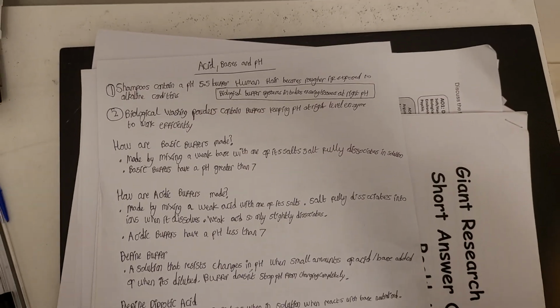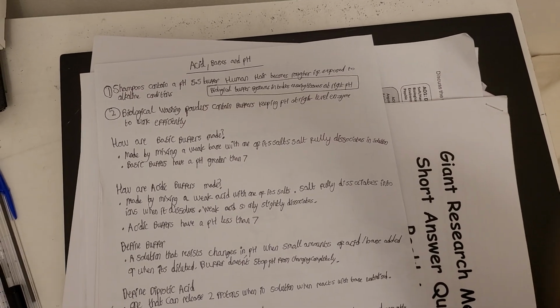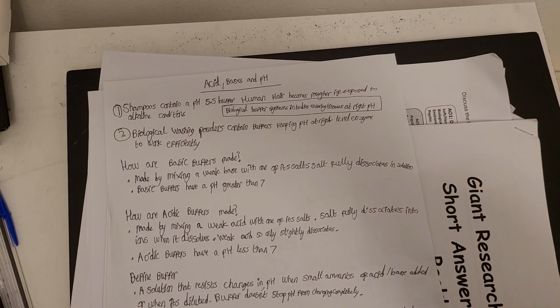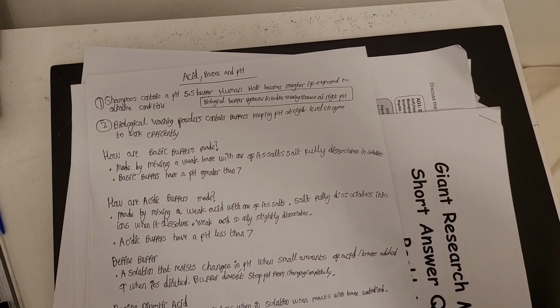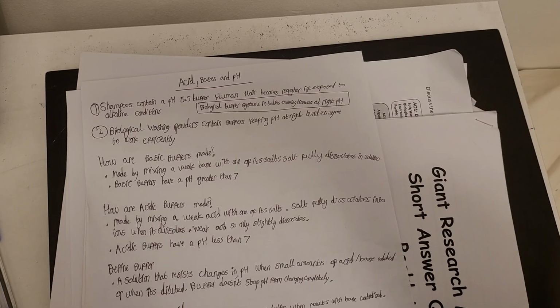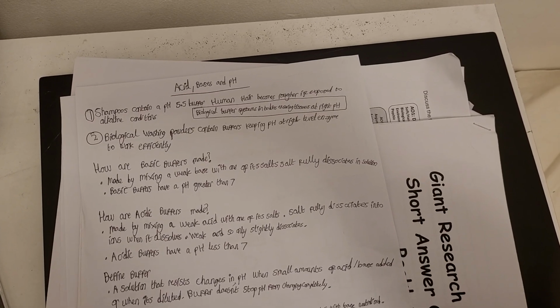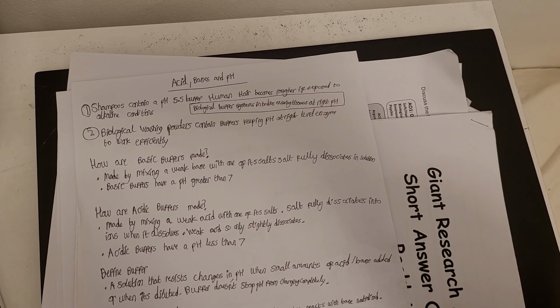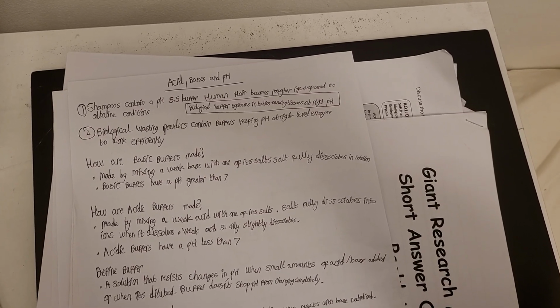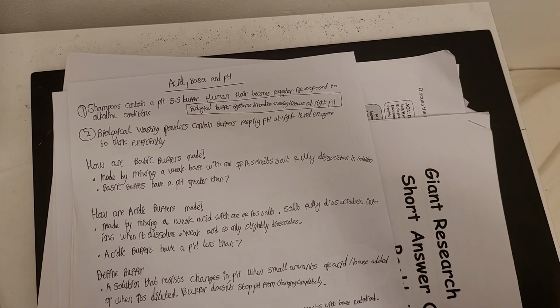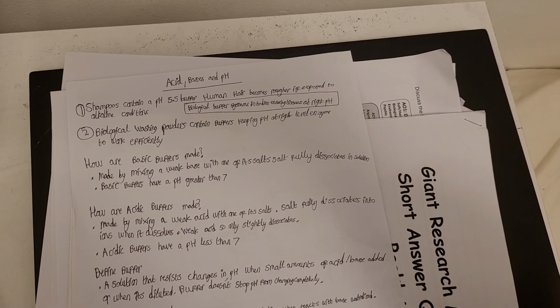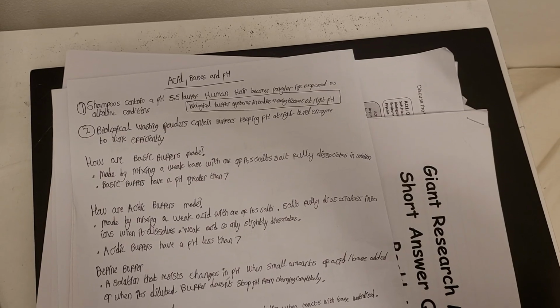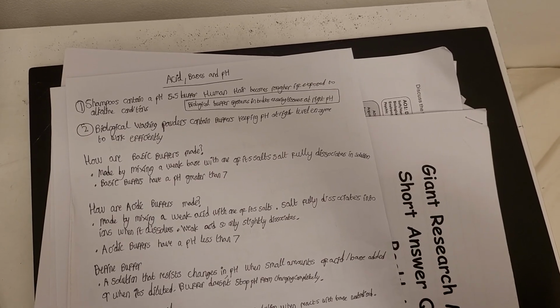Acids, bases, and pH. Shampoos contain a pH 5.5 buffer, because human hair becomes rougher if it's exposed to alkaline conditions. Biological buffer systems in our bodies also ensure the tissues are at the right pH. Another useful buffer: biological washing powders contain buffers, keeping the pH at the right level for enzymes to work efficiently.